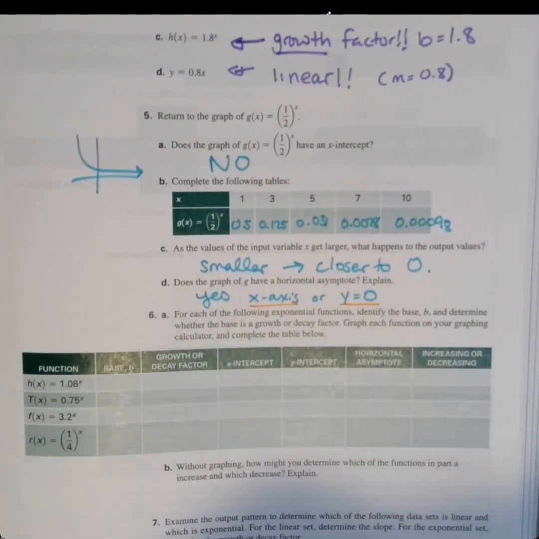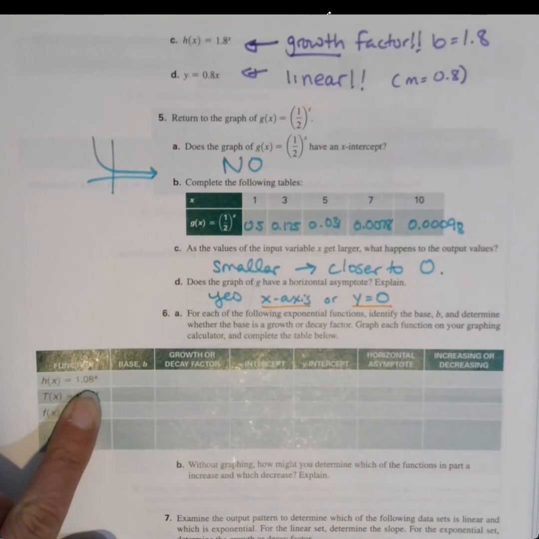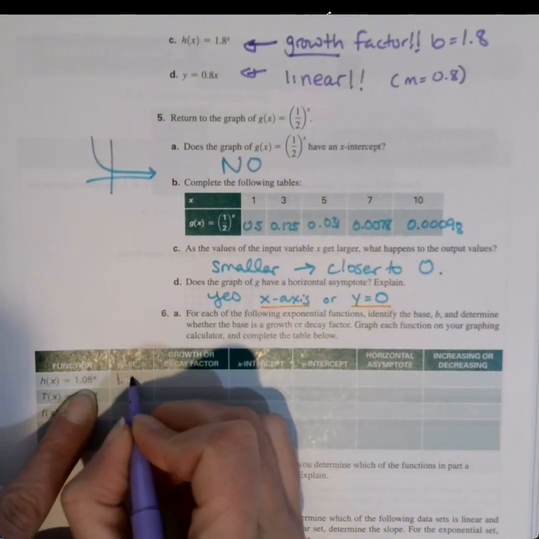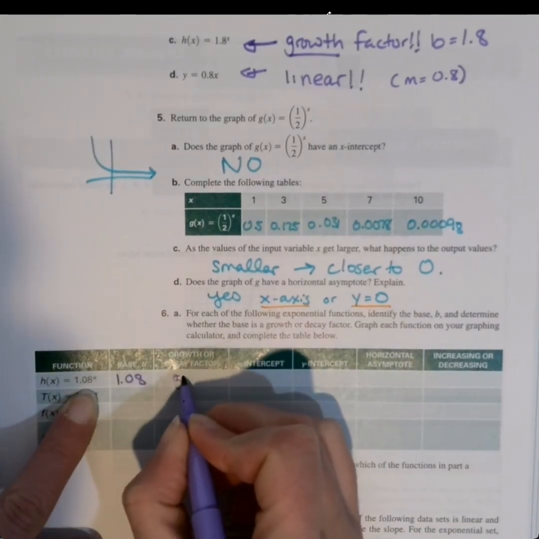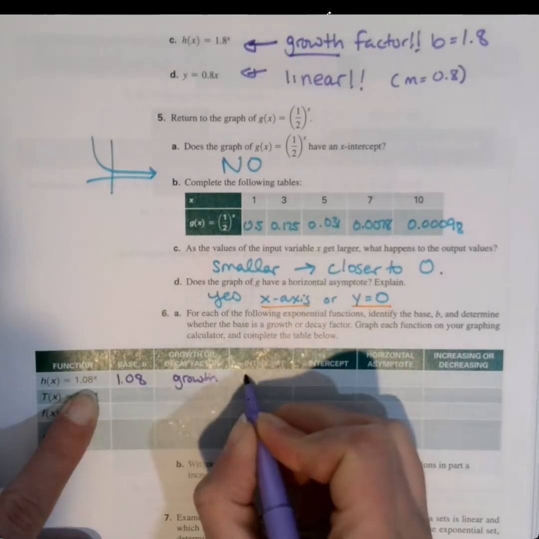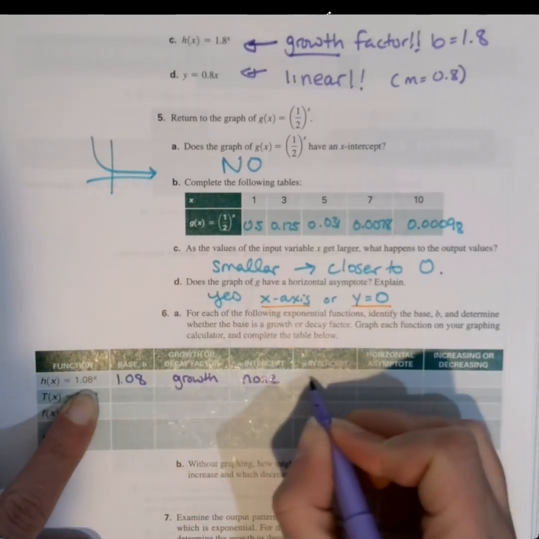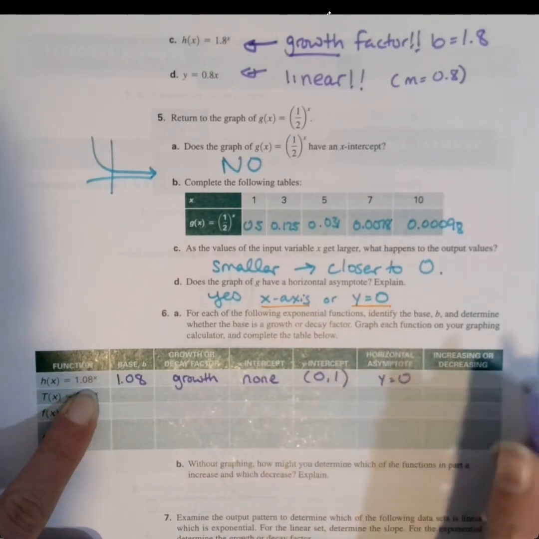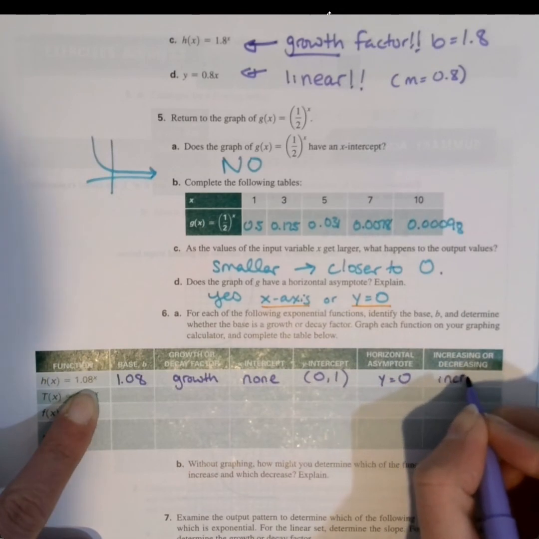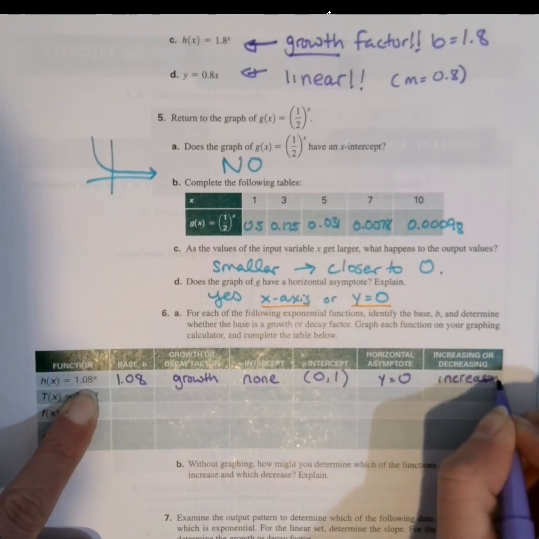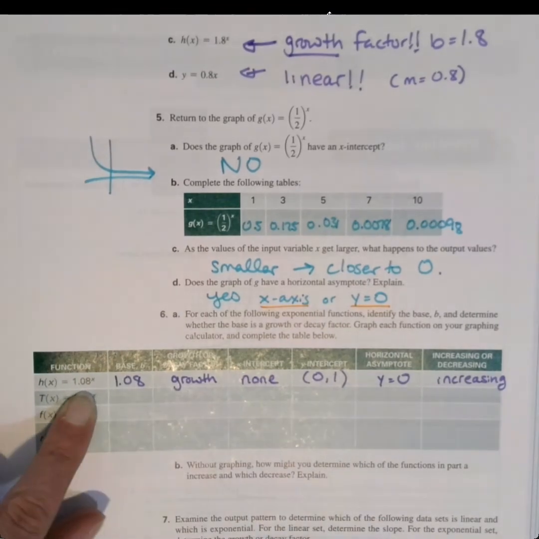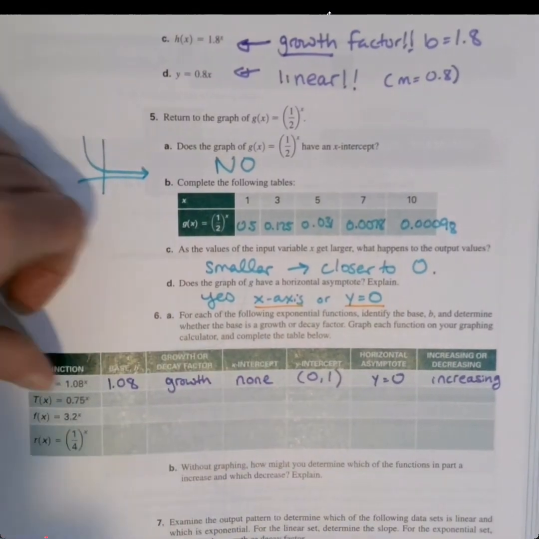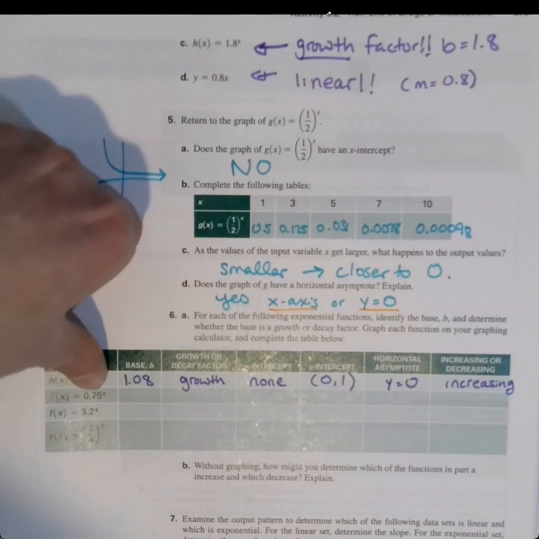All right, now we've got a couple of functions down here where we're going to mix up increasing and decreasing. So first of all, for 1.08 to the x, the base is 1.08. That's bigger than 1, so this is a growth factor. There is no x-intercept, and the y-intercept is (0, 1). The horizontal asymptote is y equals 0, and this function, since the base is bigger than 1, is increasing. Some of these things are going to be the same for all of these.